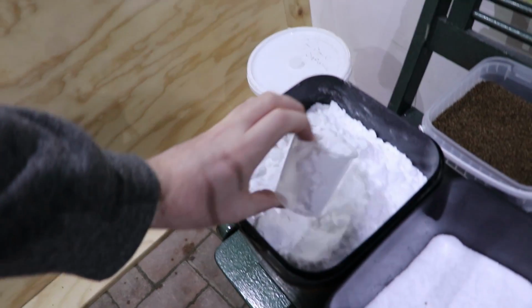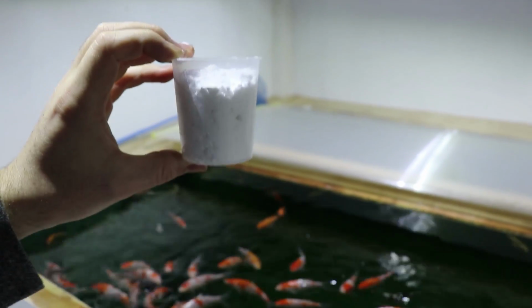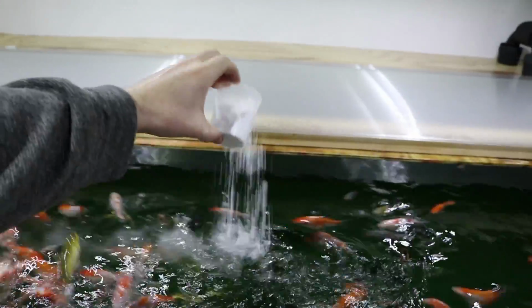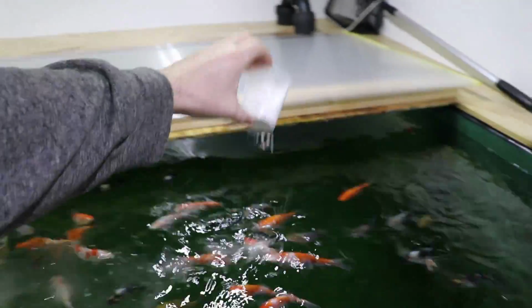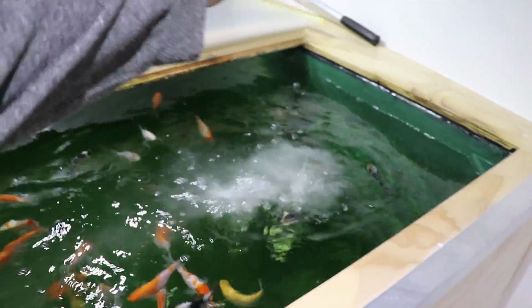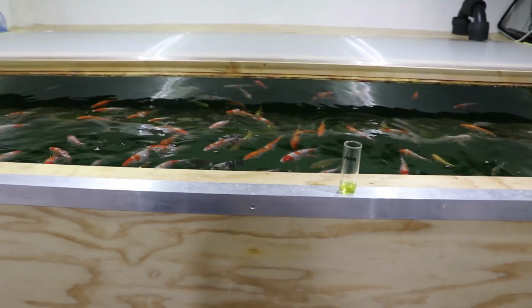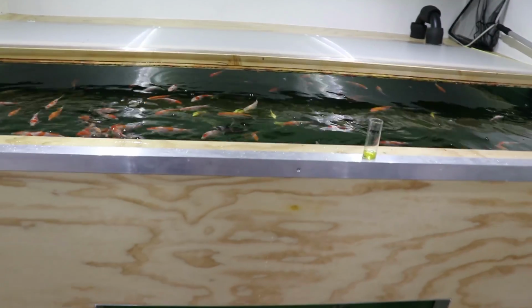So this is bicarbonate soda, and what I'm going to do is add this, which the fish will attack, but it's not a problem. They'll just get a mouthful and it won't hurt them. But I'm going to add a bit of that. I'm just going to add that one for today and see how we get on, and because I'm going to keep the air on, that should help as well.